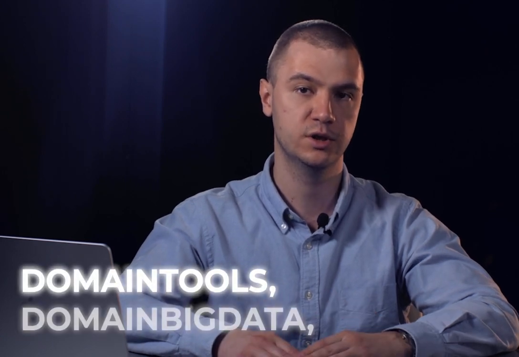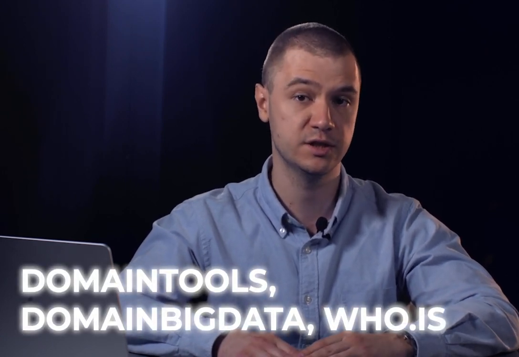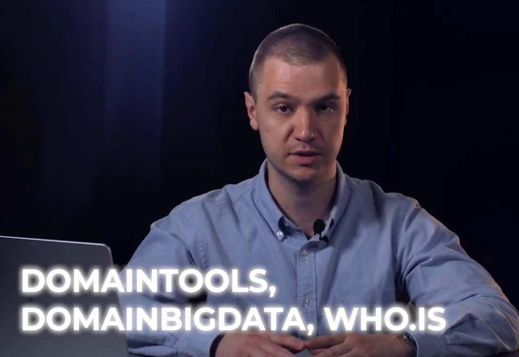To view the WHOIS information of any domain, we use such services as Domain Tools, Domain Big Data, as well as a service with not such an original name, WHOIS. There are quite a lot of similar services, and it is important not to stop when you have obtained information from only one of them. Let's see what the first one looks like.